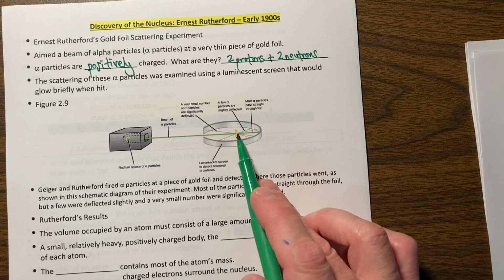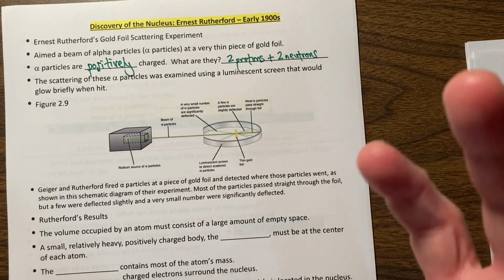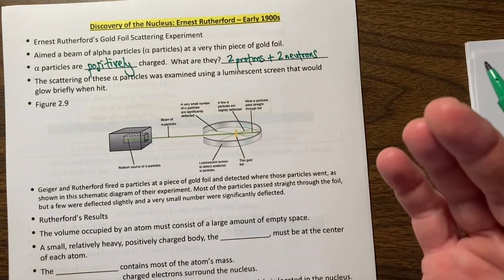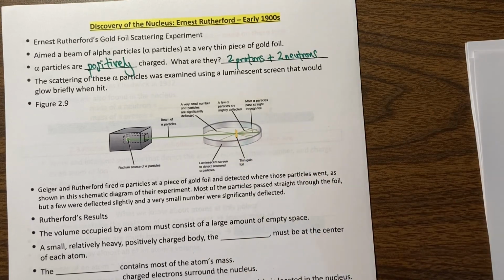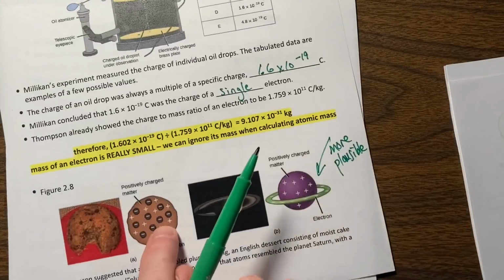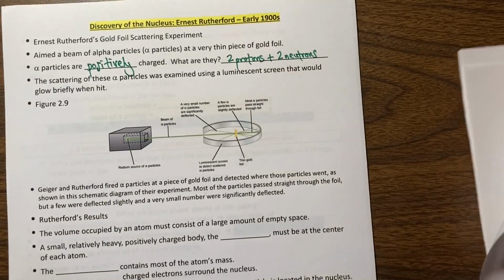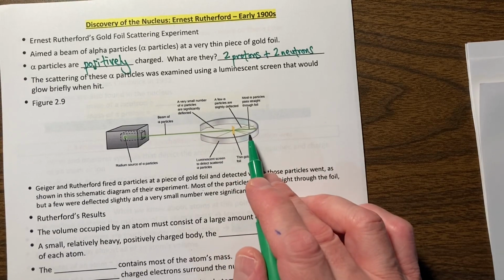So he kind of had the idea that atoms were made of electrons and protons, but he didn't know where they were. And he knew neutrons existed at the time, I believe, as well. But he didn't really know, and others didn't know really, what the atom looked like. Did it look like this? Or did it look like that? Or did it look like something they hadn't thought of? But these results provided a lot of support for what came next.